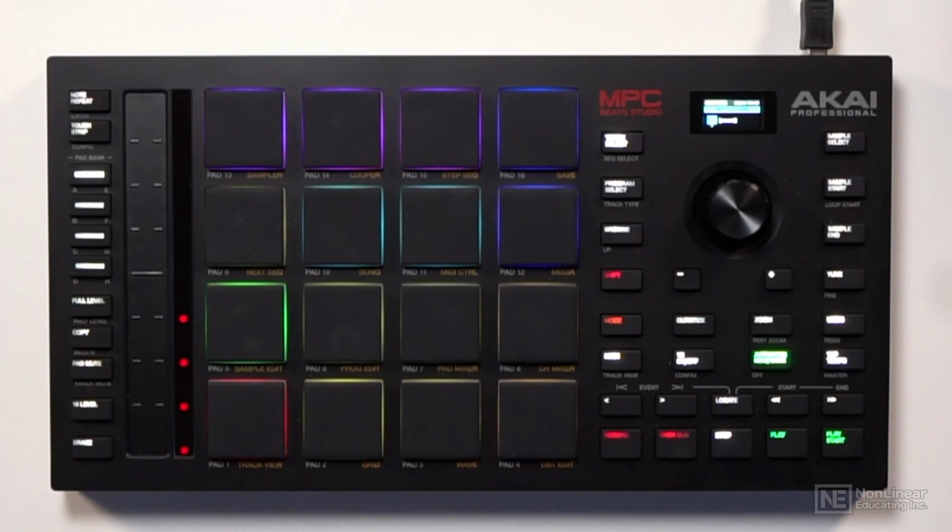To the right of the quantize button, you have your zoom button, secondary function vertical zoom. Beneath your zoom button, you have your automation read and write button, secondary function off. At the top right of the MPC, you have your sample select button. This button allows you to select a pad and then select which sample you want to be on that pad from the samples that are in your project.